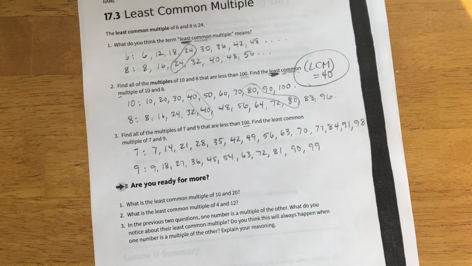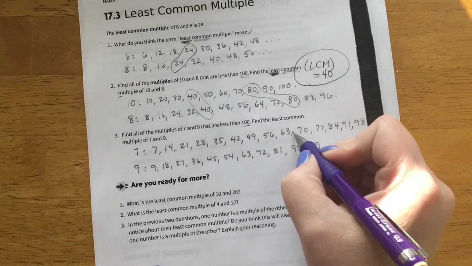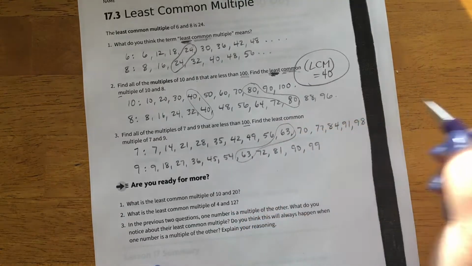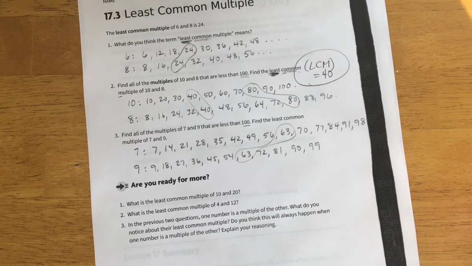Now, let's look for the common multiples. Does anybody see anything that they have in common? As I was going through, I did hear myself say the same numbers a couple of times. Let's see if I can find any of those. 63 is common. Do we see any others?